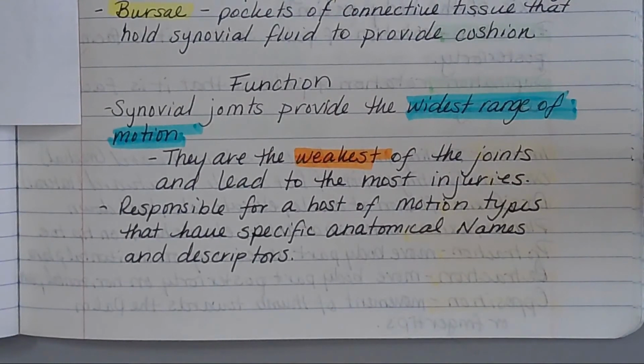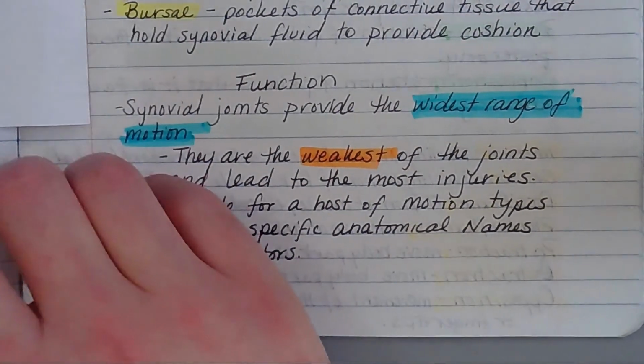Okay, we're really interested in looking at the motion of synovial joints. Like I said, these are the weakest of the joints, right? They lead to the most injuries of joints overall. Okay, but what we're going to be looking at is identifying the main types of structural classifications of joints. So the six types that we're most interested in, and I'll talk about examples of those as we start moving into the different types of motion here in a little bit. Okay, so if you've got more questions, let me know.